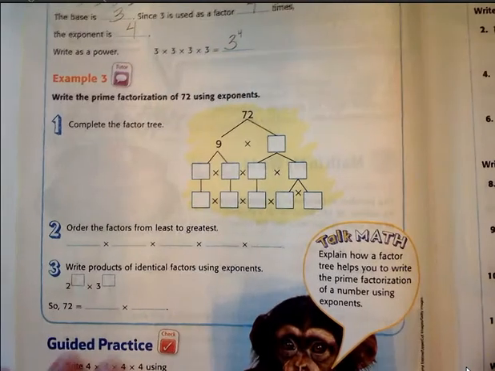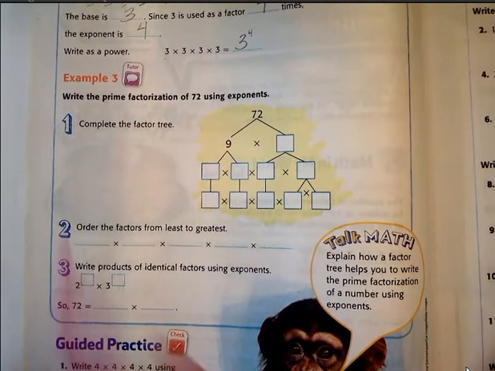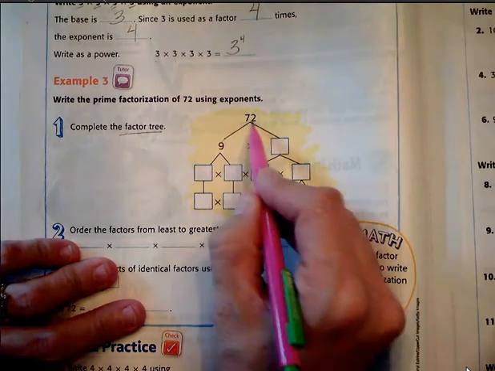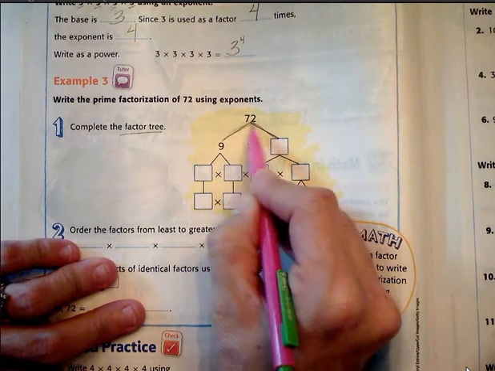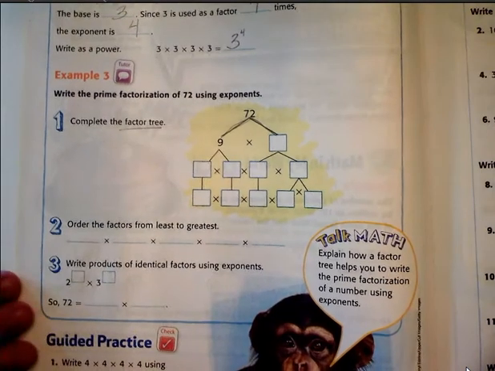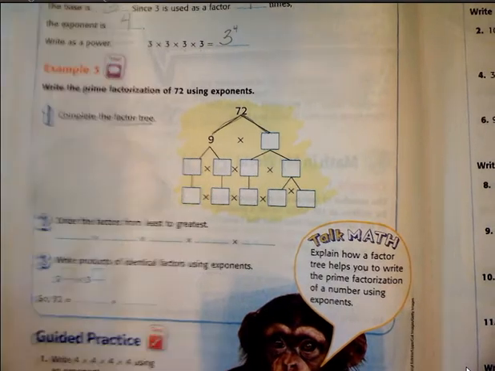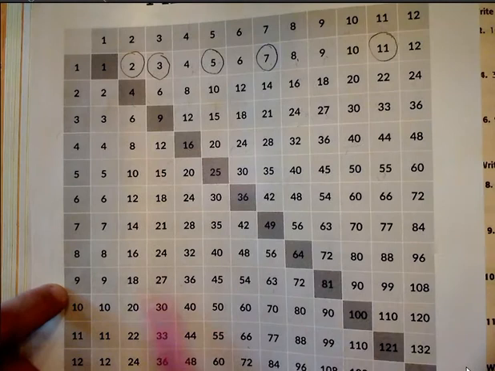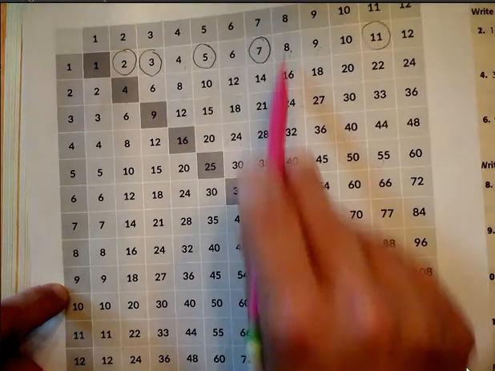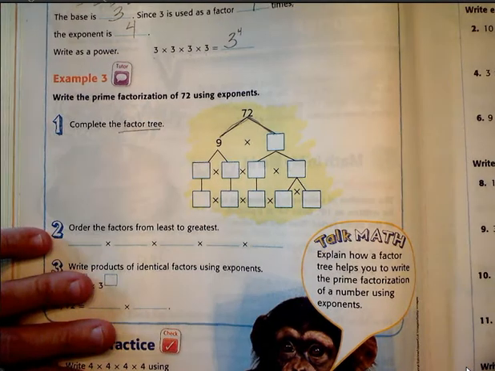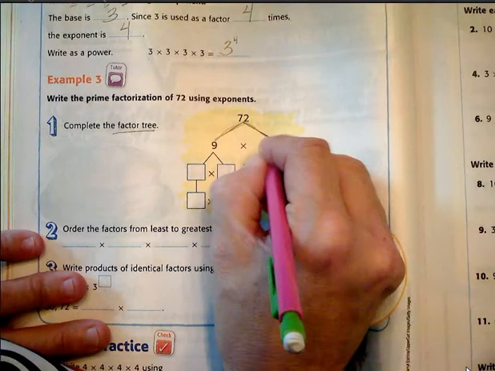So now look at this prime factorization. It says complete this factor tree. So this is what we were doing the other day. So we started with 72 and we had 2 branches on our tree. And it did 9 times something is 72. So if you don't remember, 9 times what gives us 72? 8. So we're going to fill out this factor tree. 9 times 8 is 72.